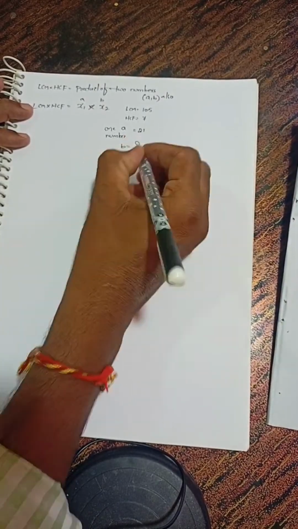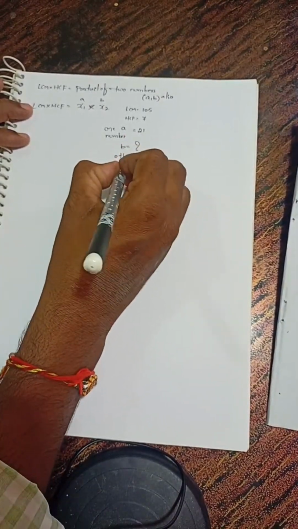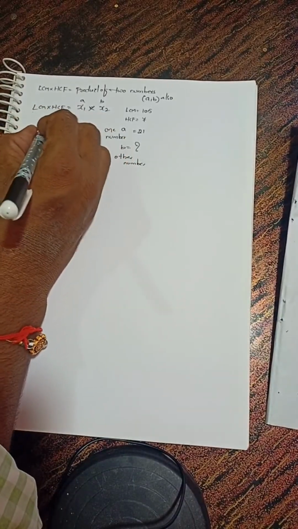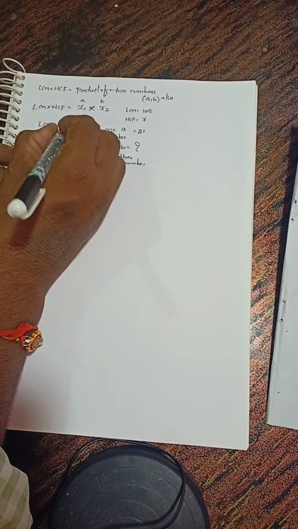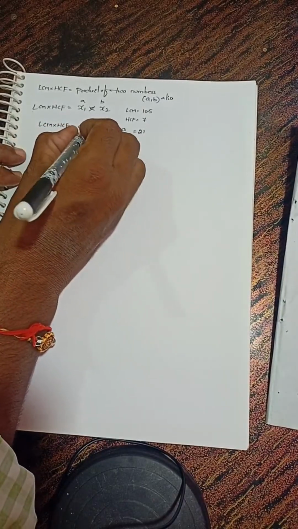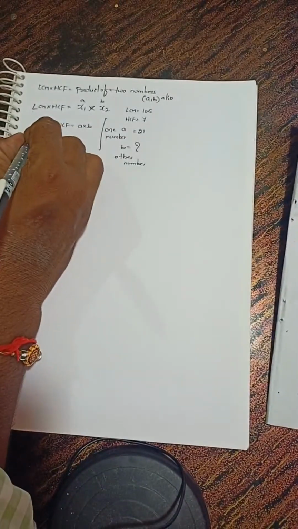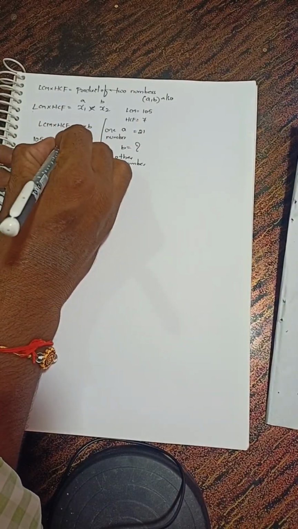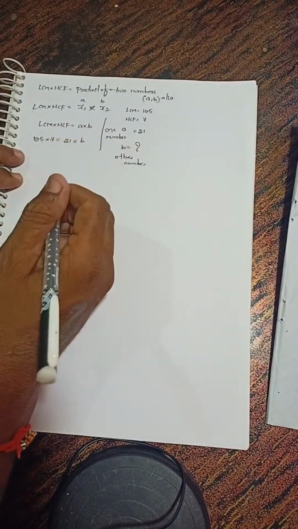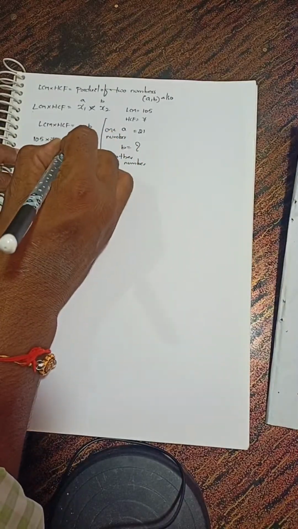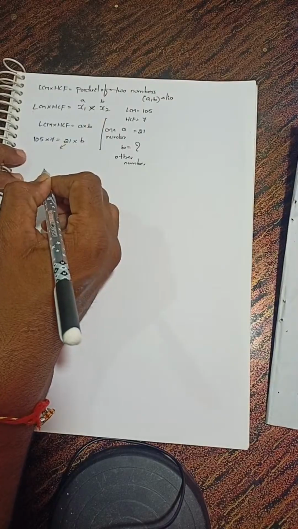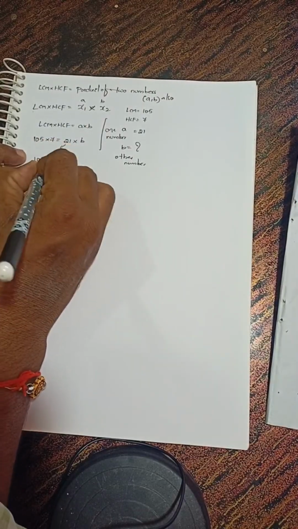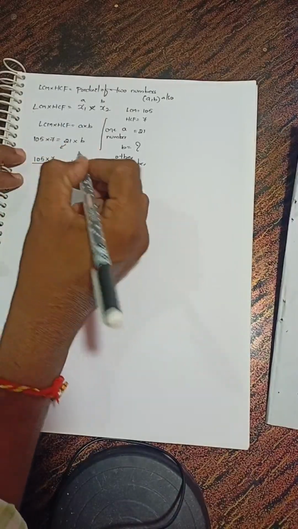We don't know the other number, so I am taking it as B. Now we substitute in this formula, LCM into HCF is equal to A into B. LCM is 105, HCF is 7, A value is 21, and we have to find B. Now 21 we take to the denominator of the left hand side: 105 into 7 by 21 is equal to B.